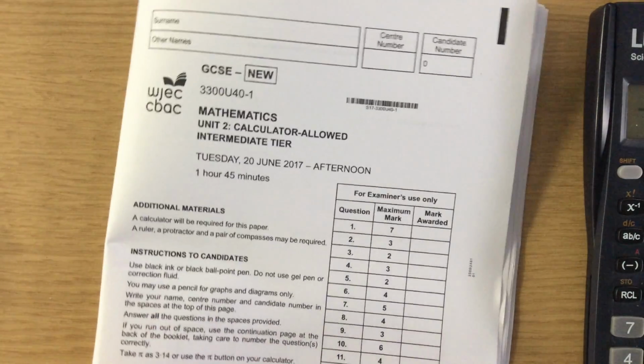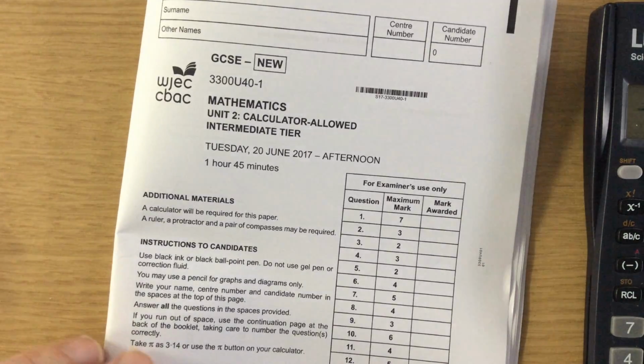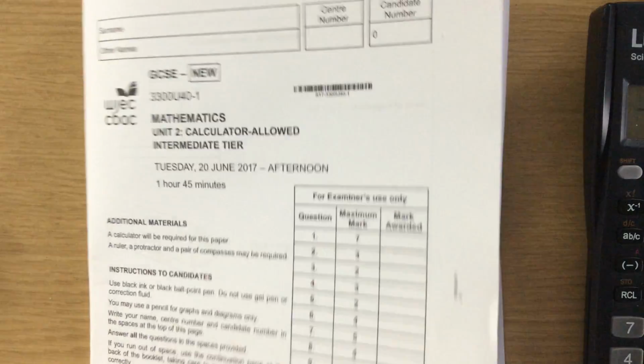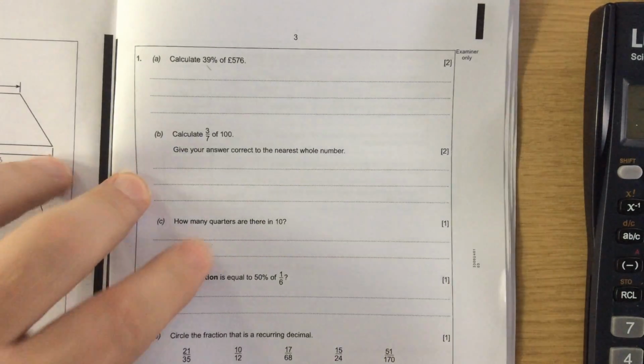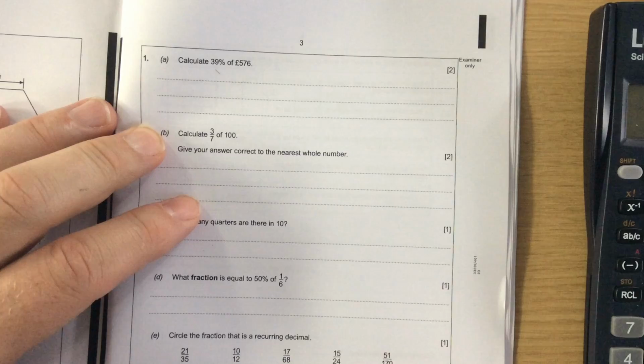June 2017, Intermediate Year, Mathematics, Unit 2. Question number 1. Calculate 39% of 576.